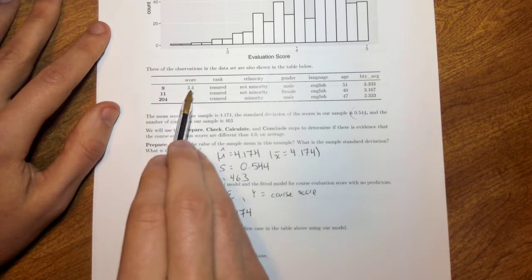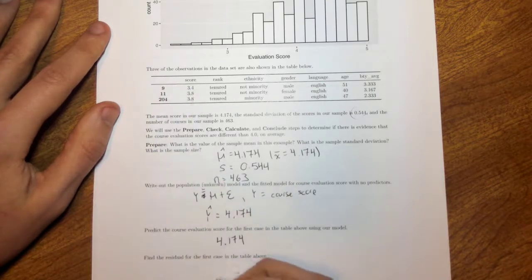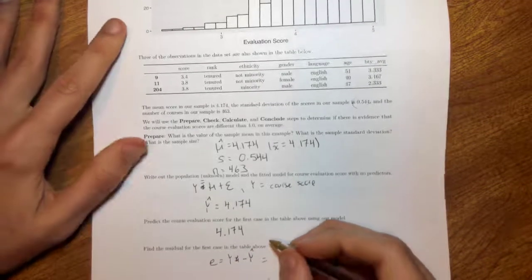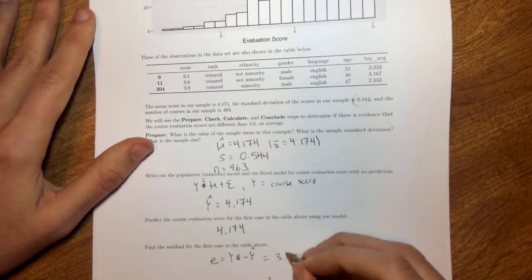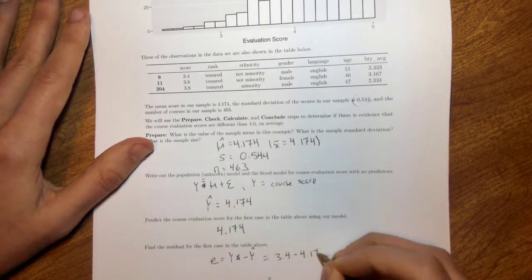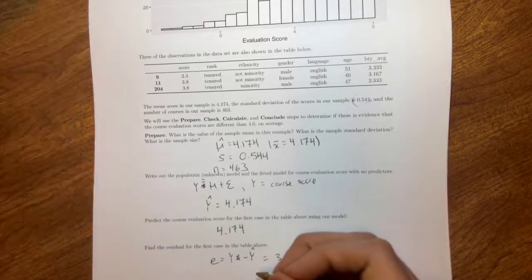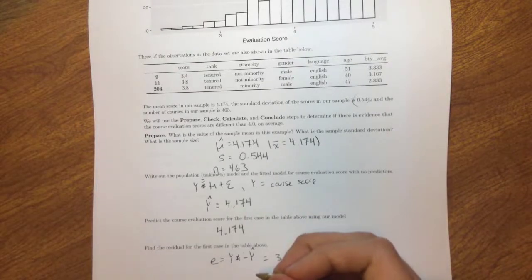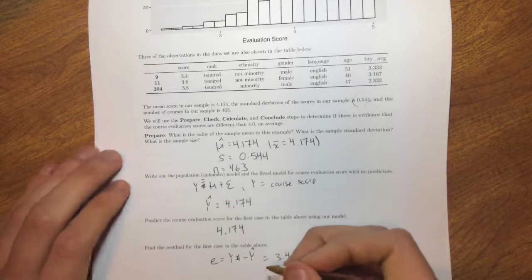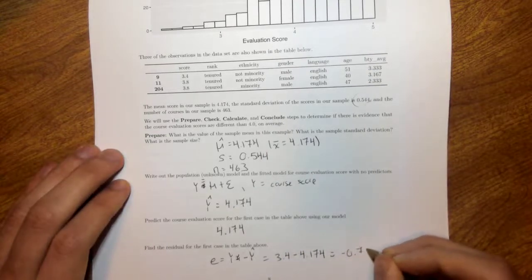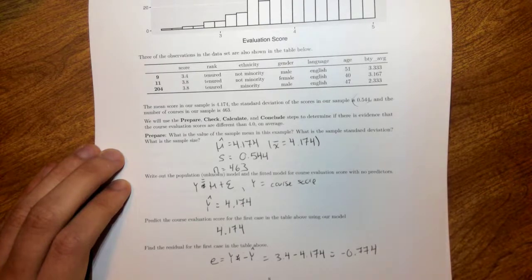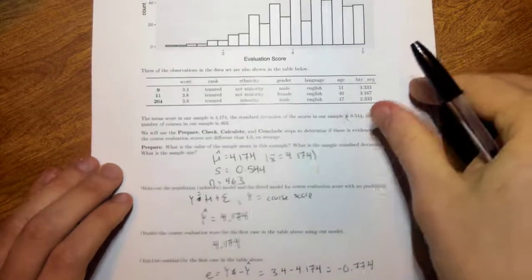It looks like the first observation had a score of 3.4, and so the residual would be 3.4 minus 4.174, and that's going to end up being negative 0.774. Okay, so that's review-type stuff.